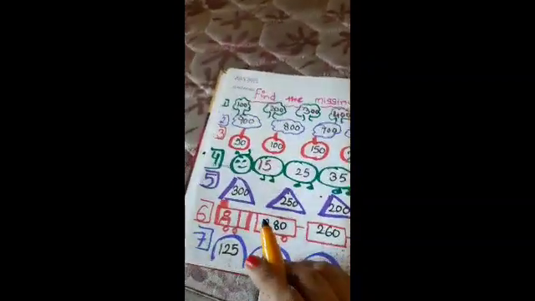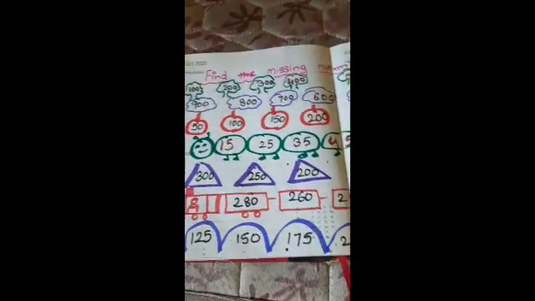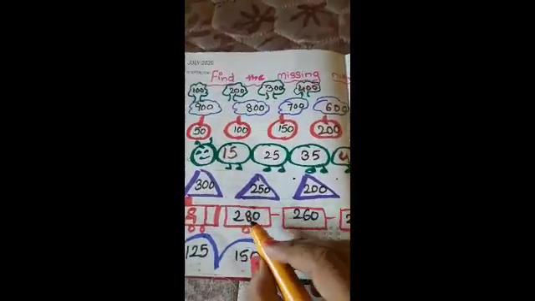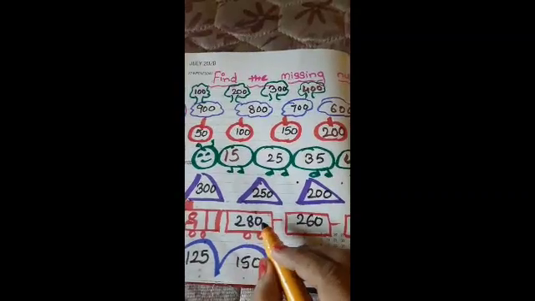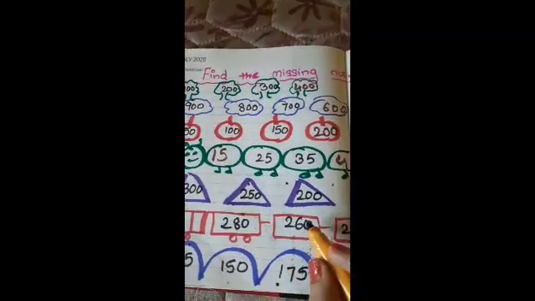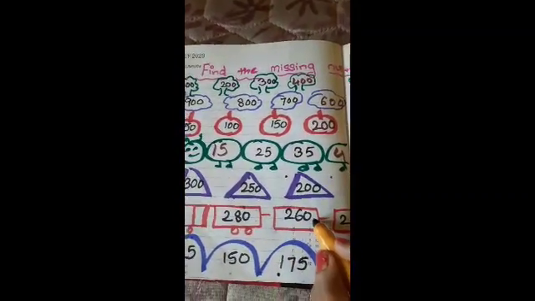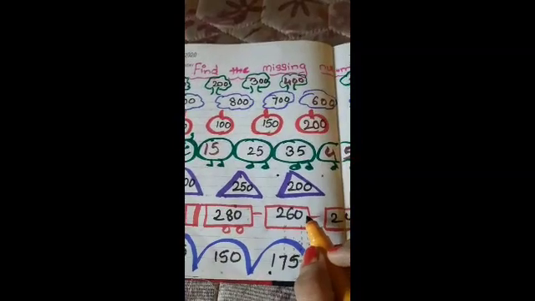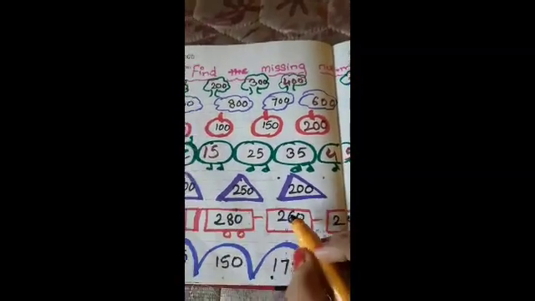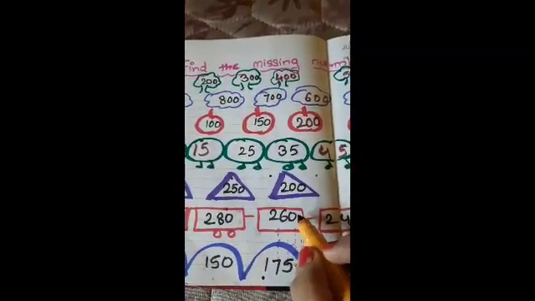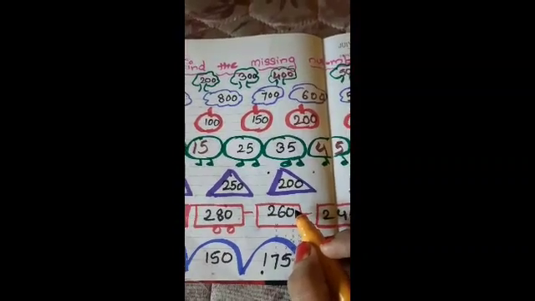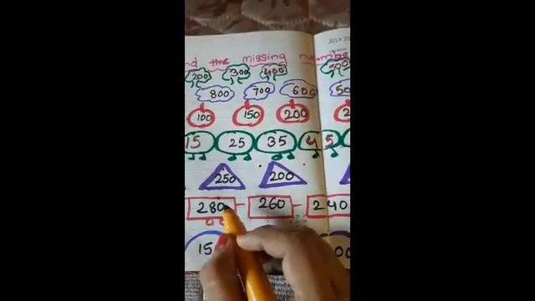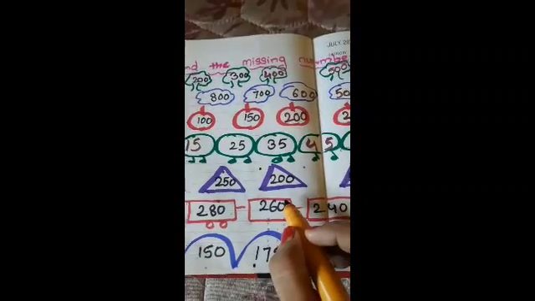Now, the sixth sum, there is a train. Okay. In the train, the number given is 280. The next number given is 260. So, from 280 to 260, there is a gap of 20.